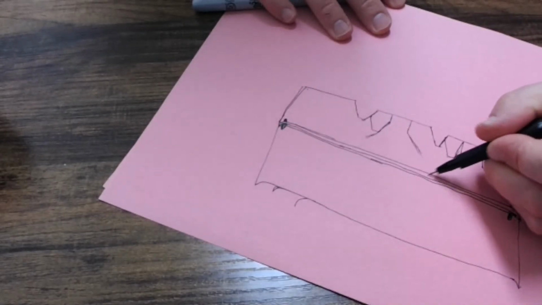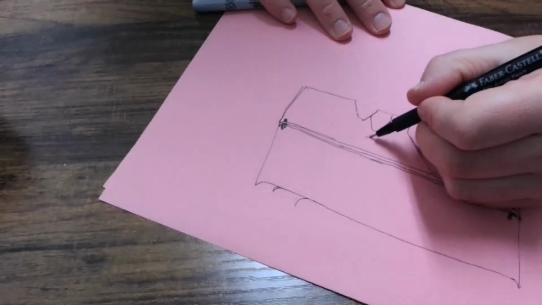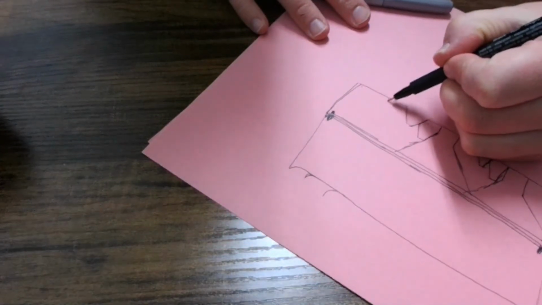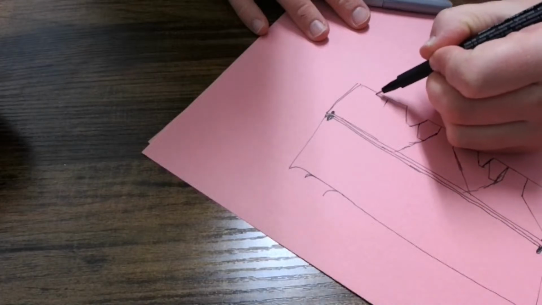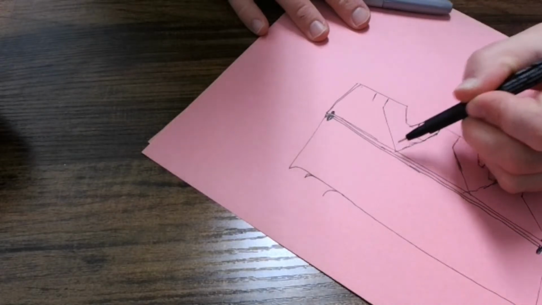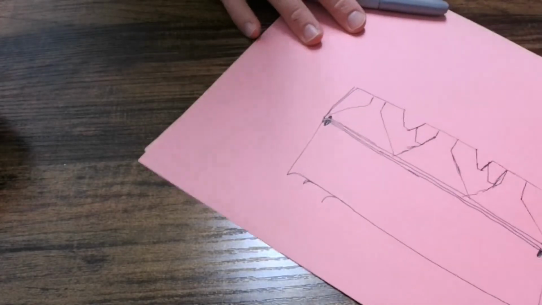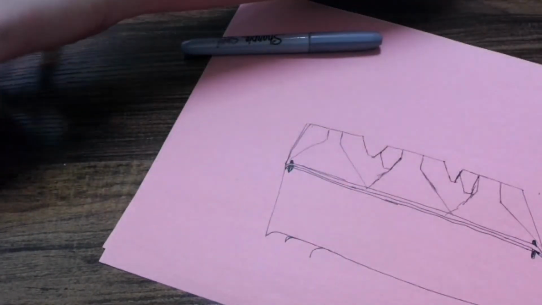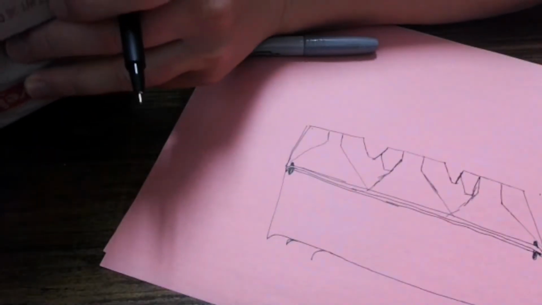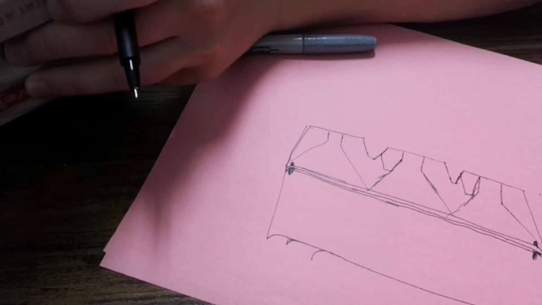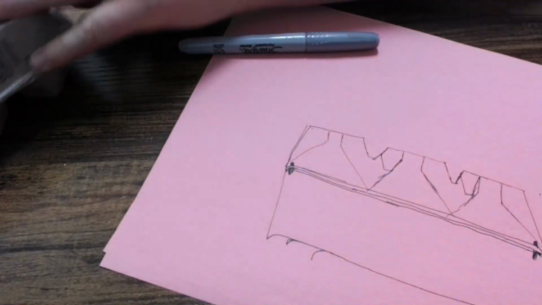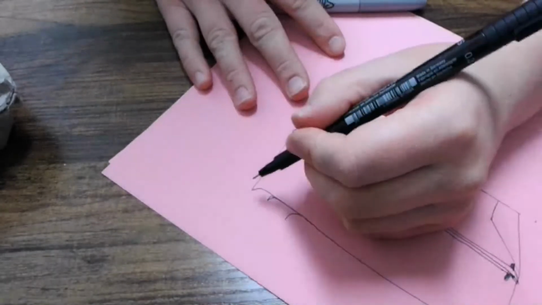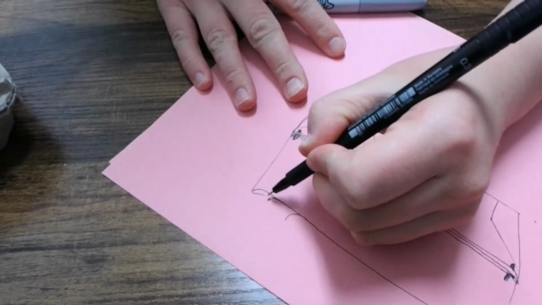I guess these would just go like that. And this would have the same thing going on right here. And I think that's to make the little egg shaped things. And then this has a little edge right here.